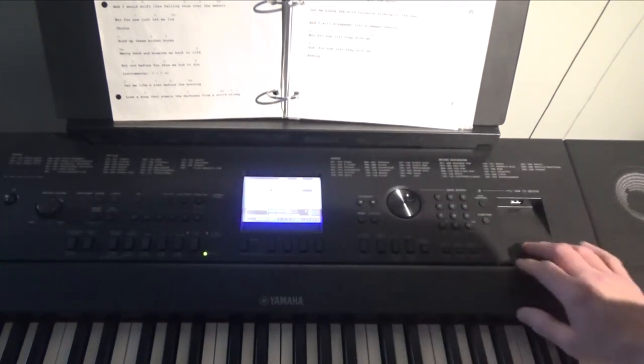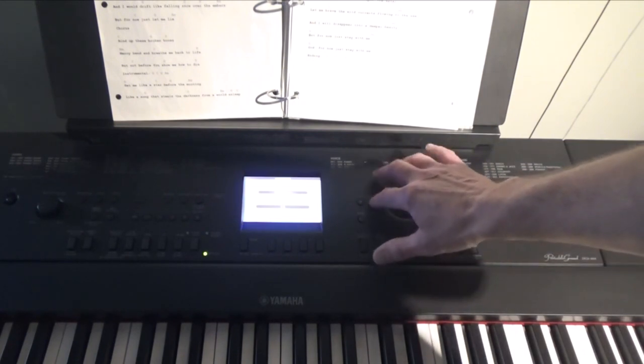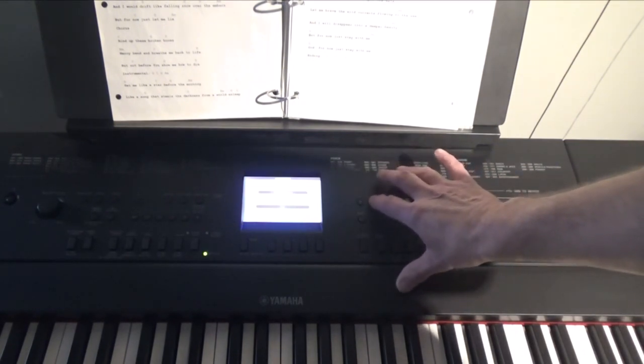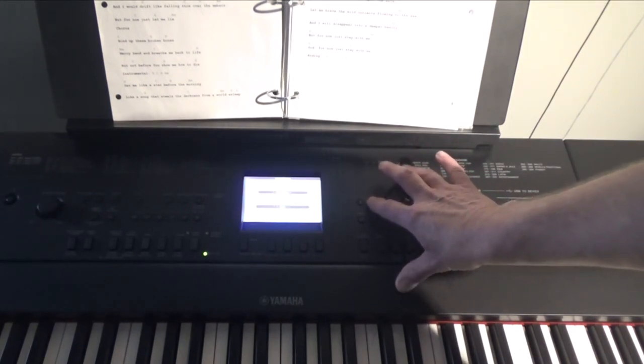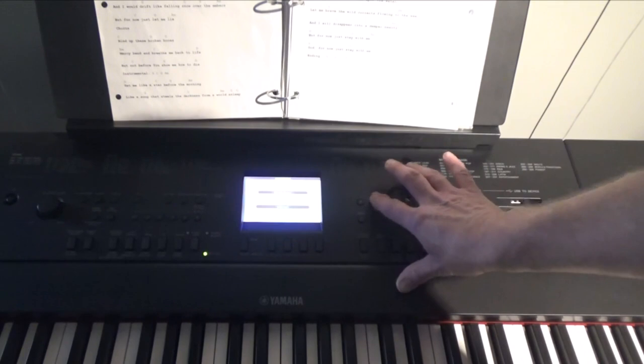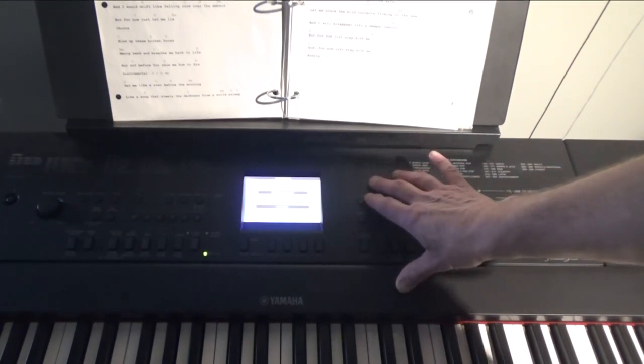Okay, so back into the menu. We just got to skip ahead through all this stuff. Now speaker control, I'm going to just leave on normal.